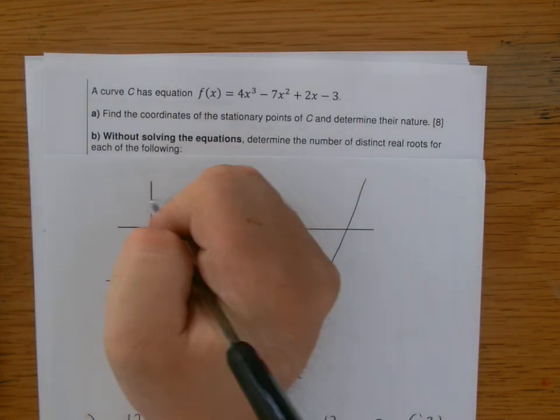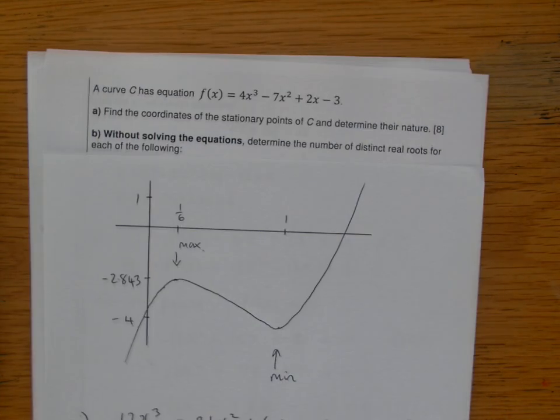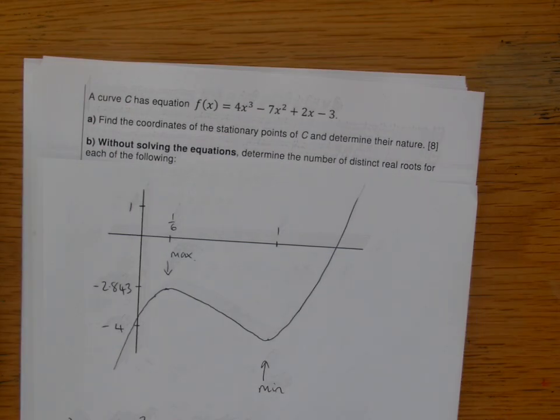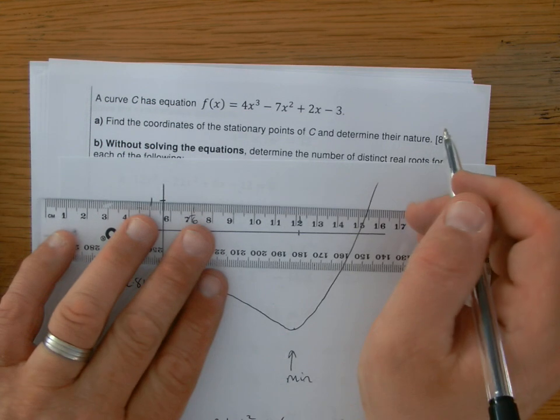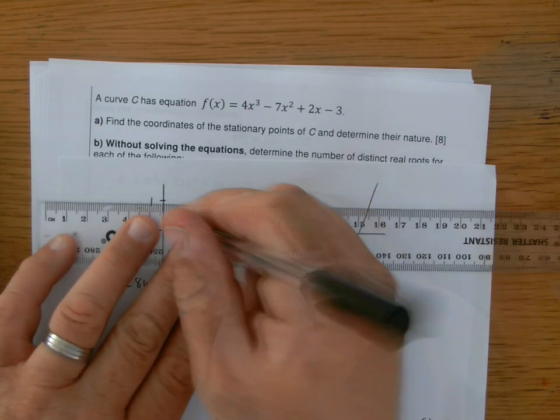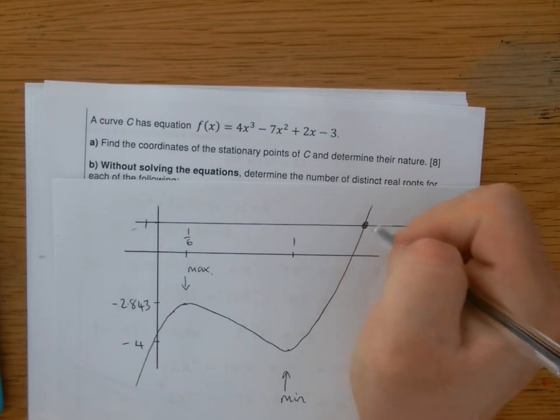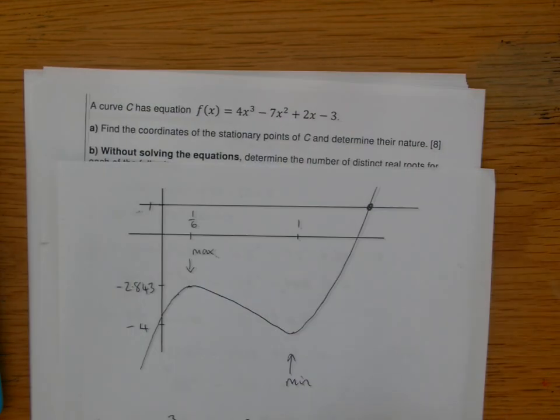Where it's equal to 1 will be in the positive area here. I can draw a line across, and you can see how many solutions there will be when the curve is equal to 1. So you can see there's only one solution, so there's only going to be one root for part I.